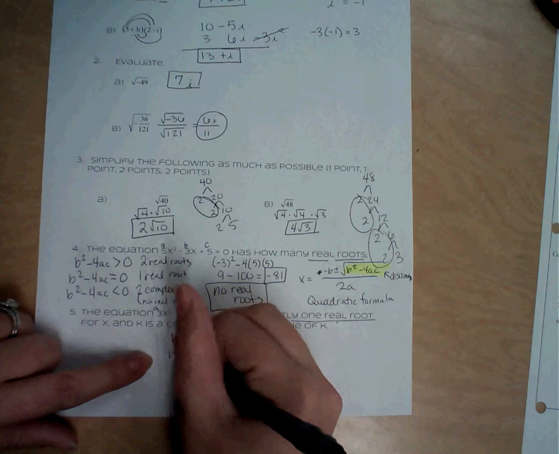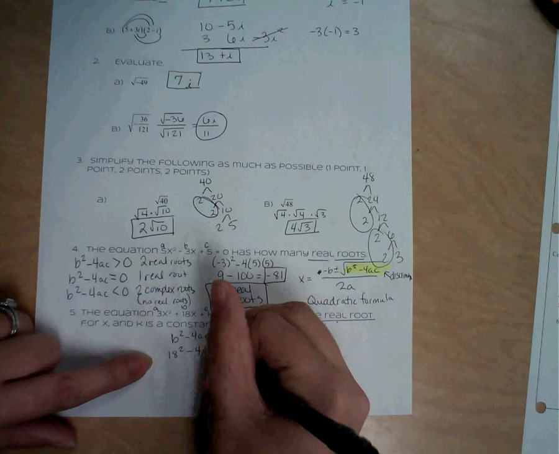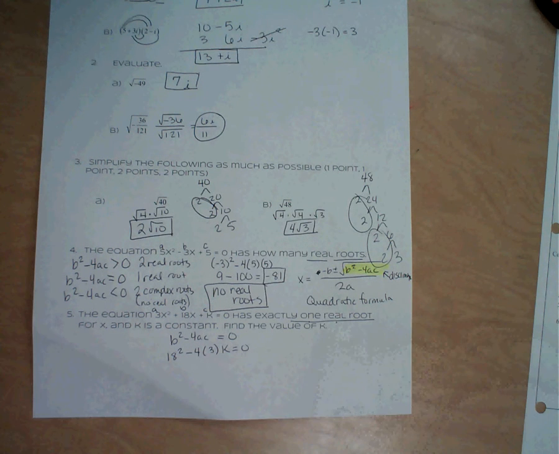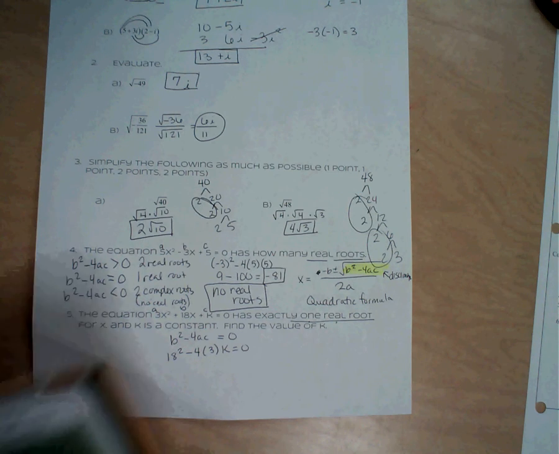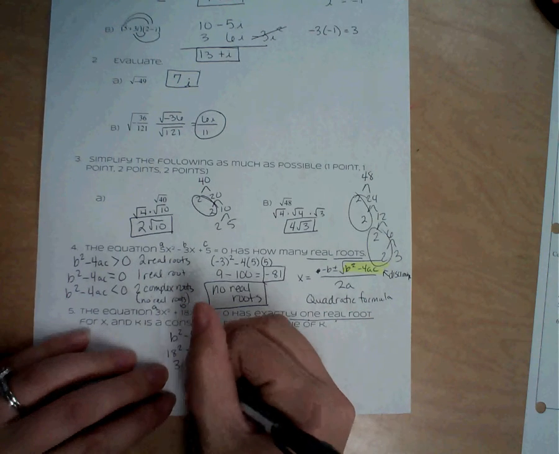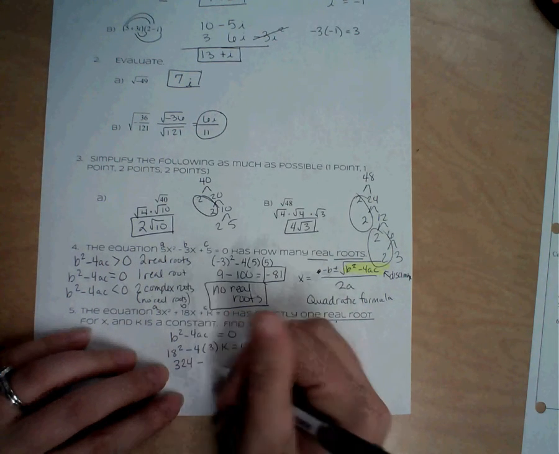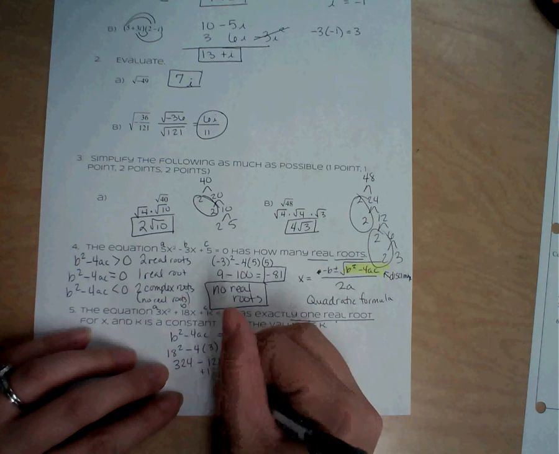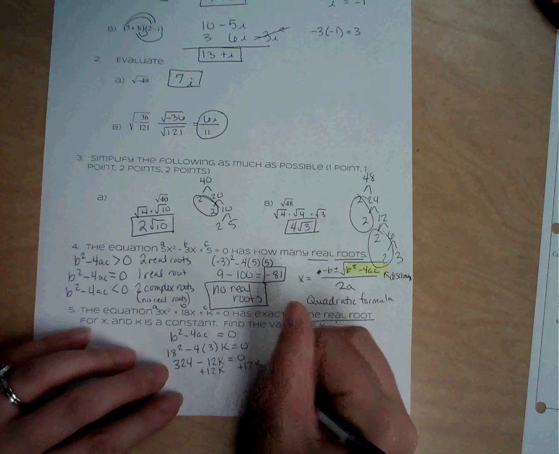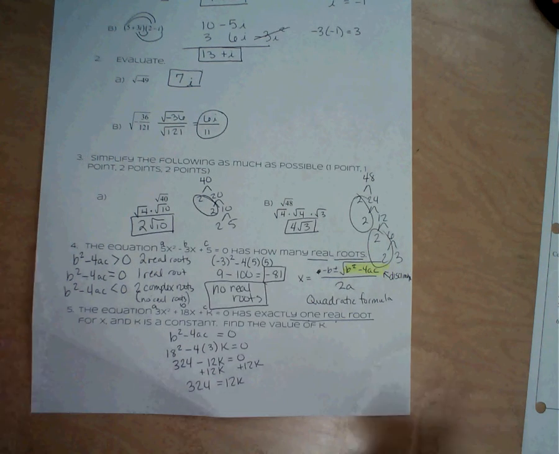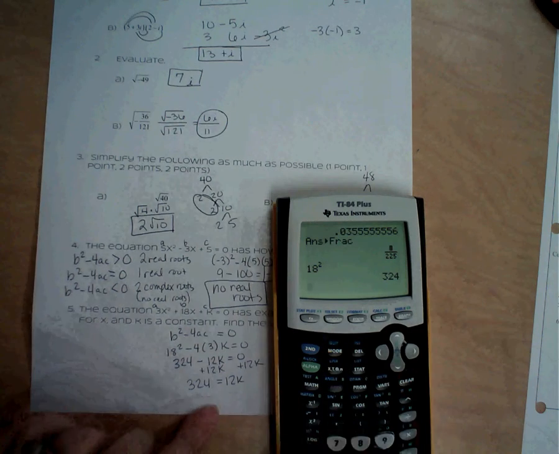So 18 squared minus 4 times 3 times k equals 0. 18 squared is 324. So 324 minus 4 times 3 is 12k equals 0. I'm going to add 12k to both sides and have 324 is equal to 12k. Then I'm going to divide 324 by 12.